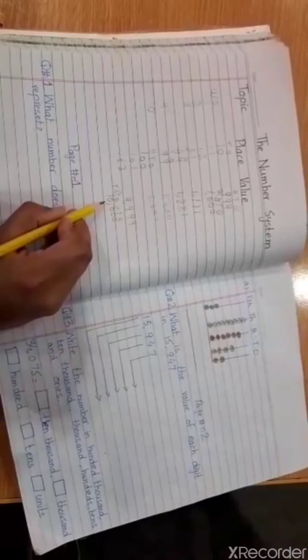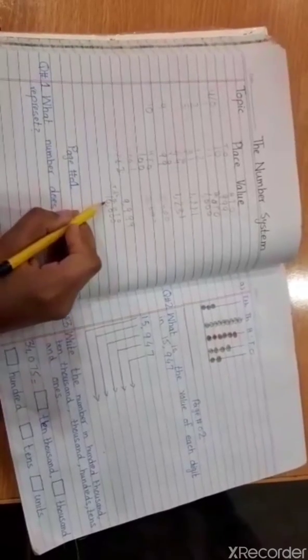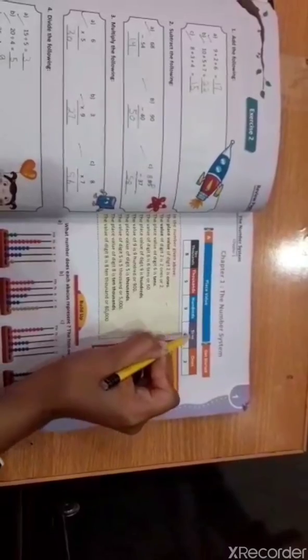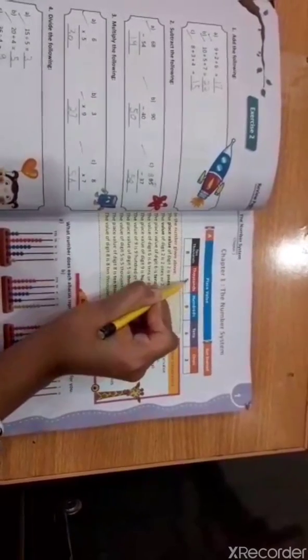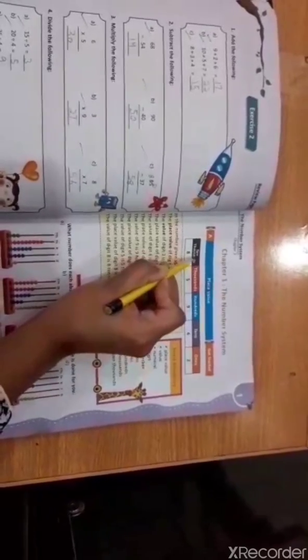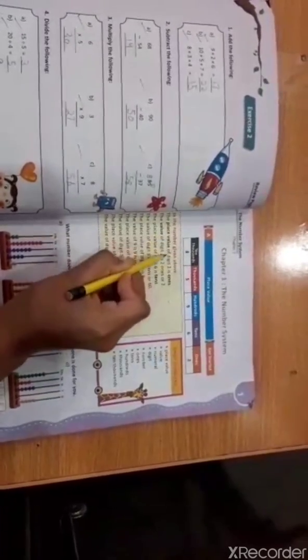Here are some examples for you in your book. Open page number 1. Now you can see the digit 2 is in the place value of ones, the 6 is in the place value of tens, the number 9 is in the place value of 100, 5 is in the place value of 1000, and 8 is in the place value of 10,000. We have to write about the place value of each digit.